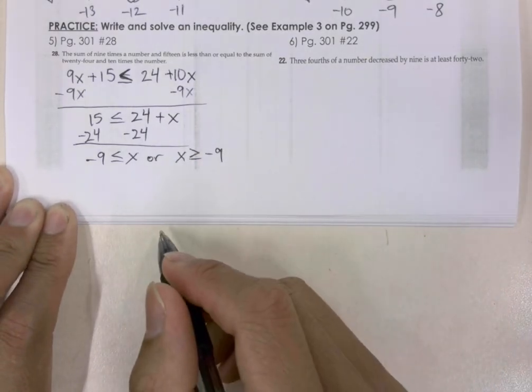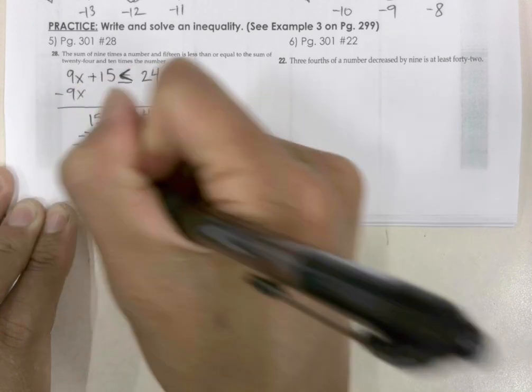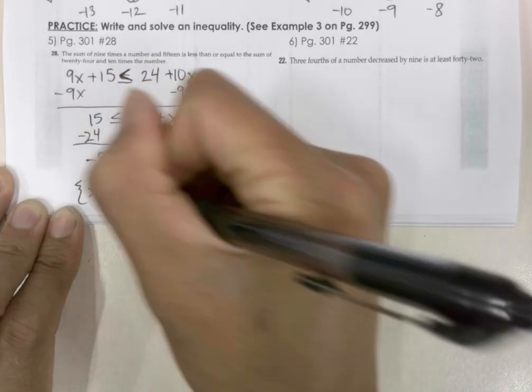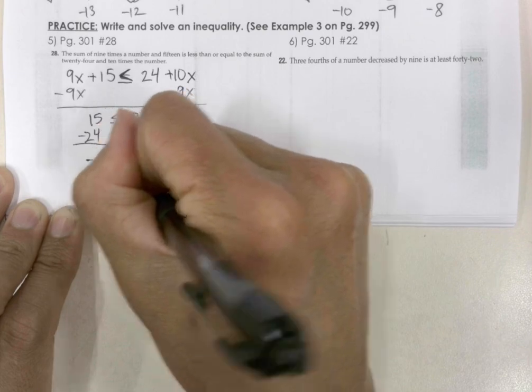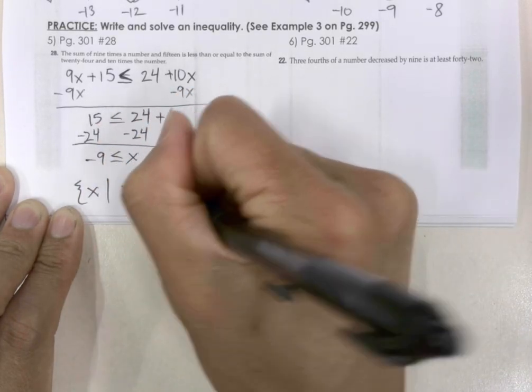Alright, so what is my solution set? My solution set is all x such that x is greater than or equal to negative 9.